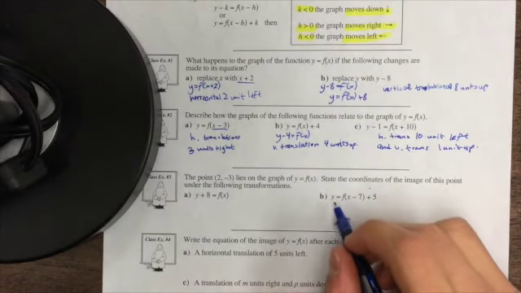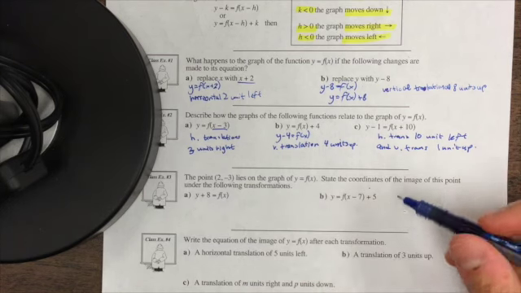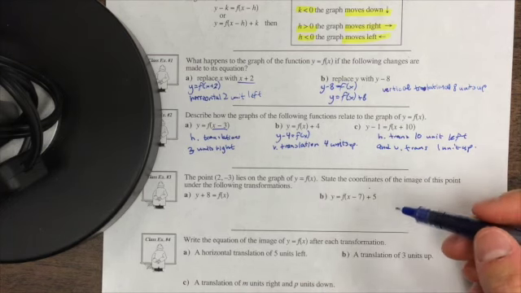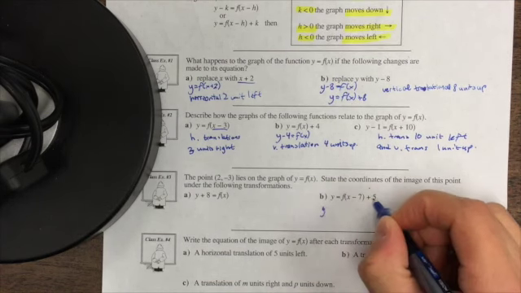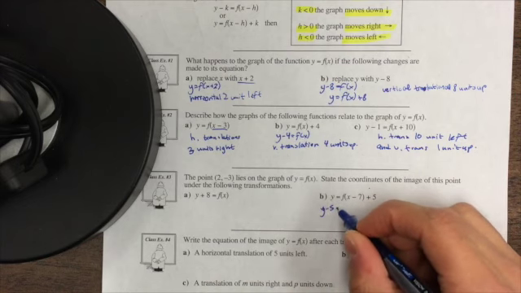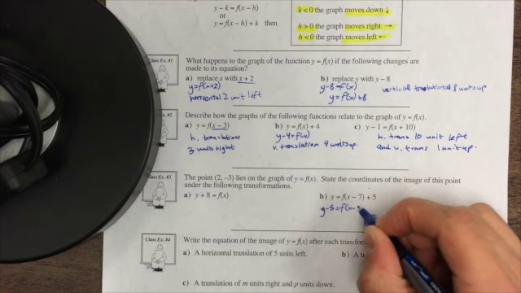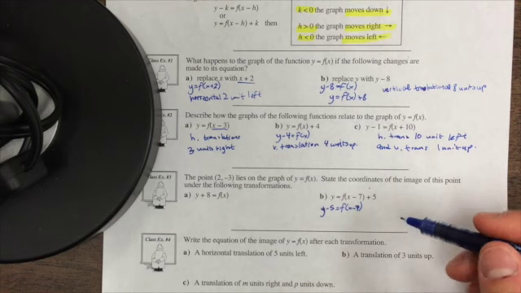So if I have y is equal to f of x minus 7 plus 5, I can rearrange it so I know exactly what coordinates are going to be acted upon. So I have my y value, and if I bring this 5 over here, I know that that's a value acting on my y. And f of x minus 7, I have a value of 7 acting on my x values.